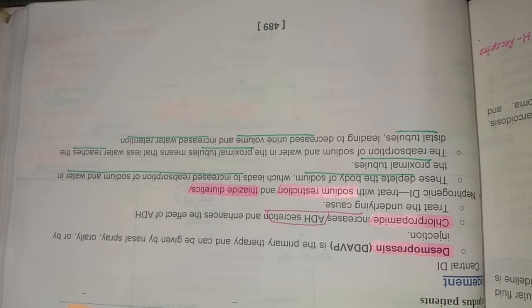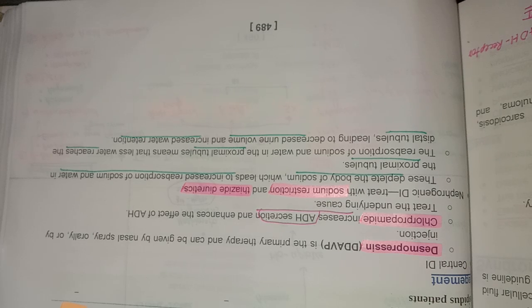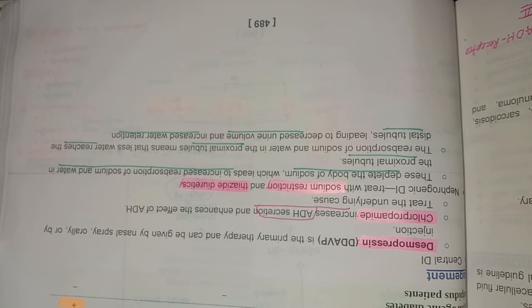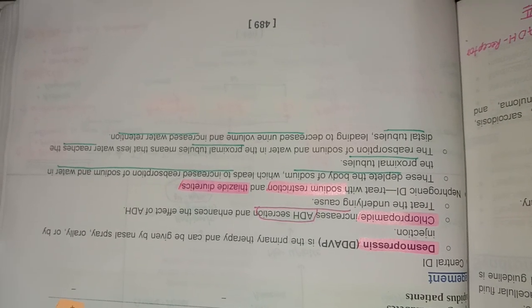In central diabetes insipidus, the defect is low ADH. ADH acts on the distal collecting tubules, and in nephrogenic, the defect is in the distal convoluted tubules. If we absorb more water in the proximal convoluted tubules, then the blood plasma volume of water will increase, because more is absorbed in the PCT and less will go towards the distal convoluted tubules.